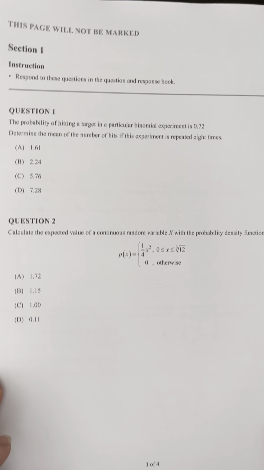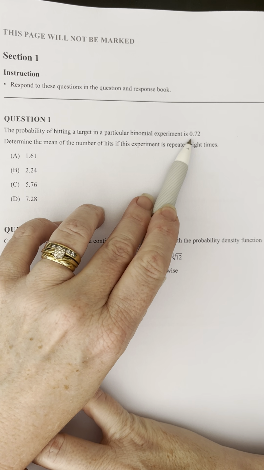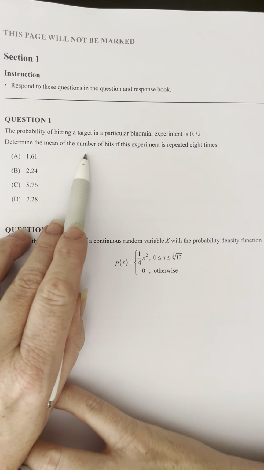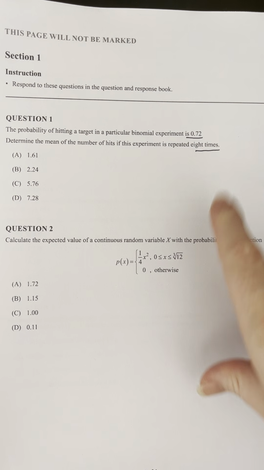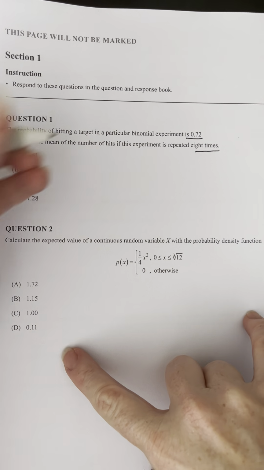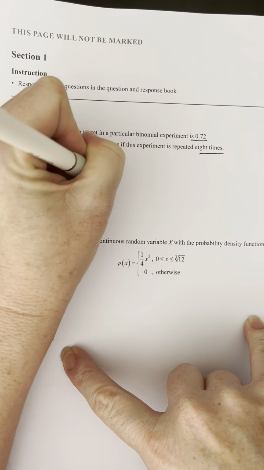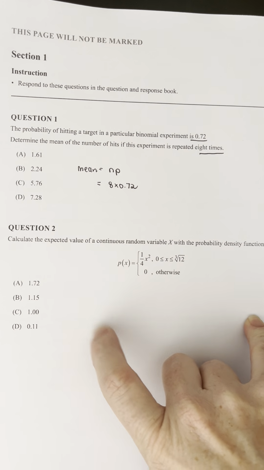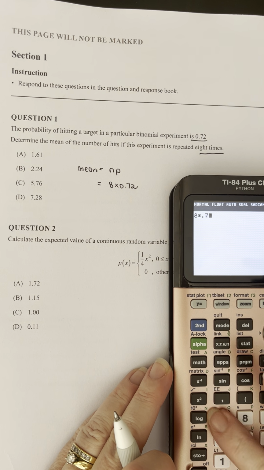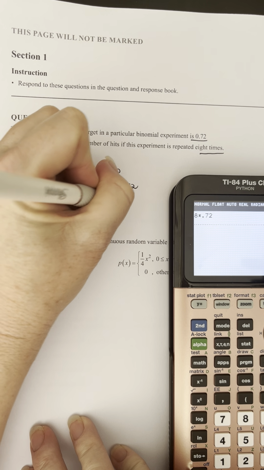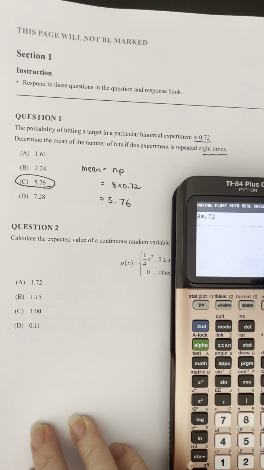So the first question we have here is the probability of hitting a target in a particular binomial experiment is 0.72. Determine the mean of the number of hits if the experiment is repeated 8 times. So there are our key pieces of information there, the 8 times and the 0.72. Now we know that our mean is equal to np, so that's going to be 8 times 0.72, and this is Tech Active, so we can grab our calculator, and we get 5.76. So looking over there to the answers, that is C.